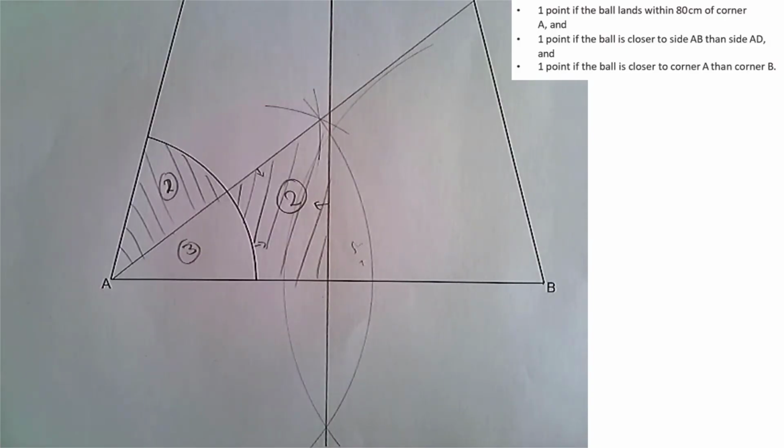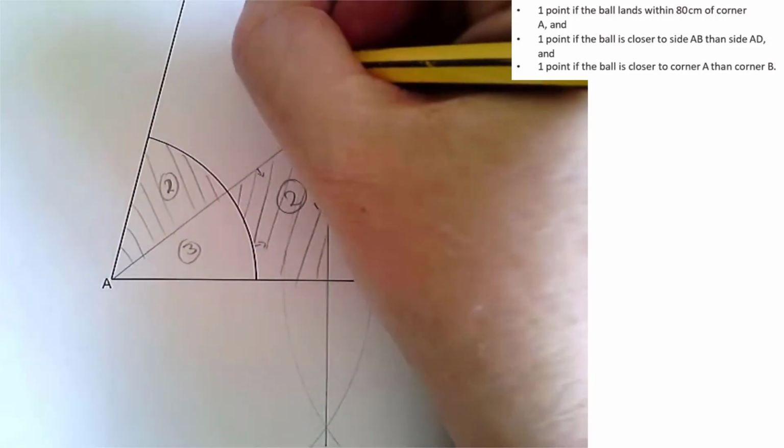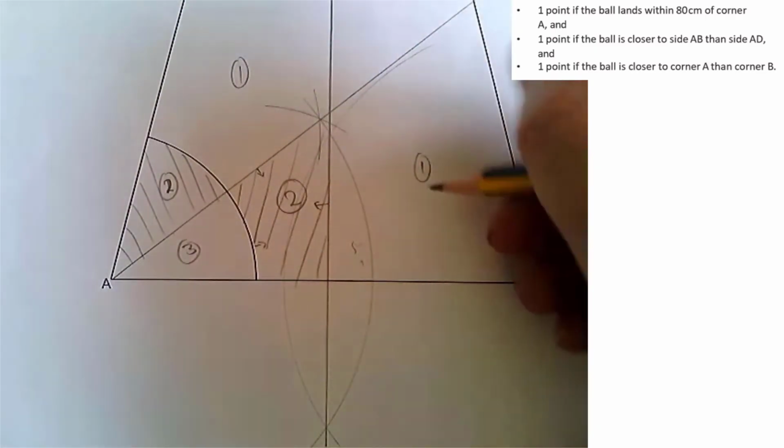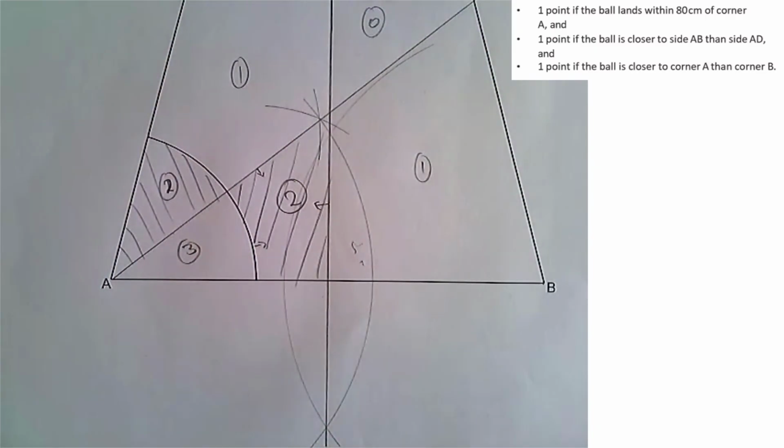What other regions have we got? This one up here is only worth one point because it's closer to A than B, but doesn't meet any of the other conditions. And the one down there is worth 1 because it's closer to AB than AD, and the one at the top is worth 0 because it doesn't meet any of the conditions. Right, so they're the 2 regions that I want, and I've shaded both, so that's job done. Let's move on.